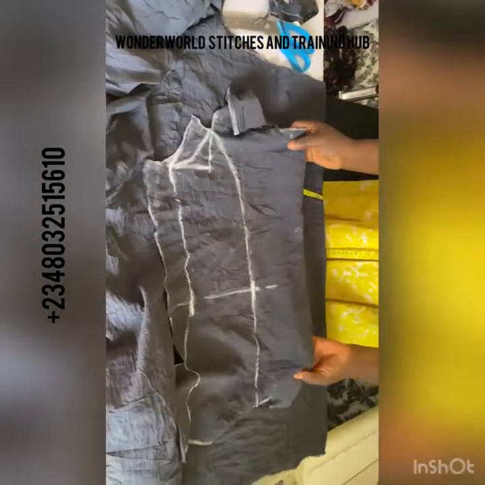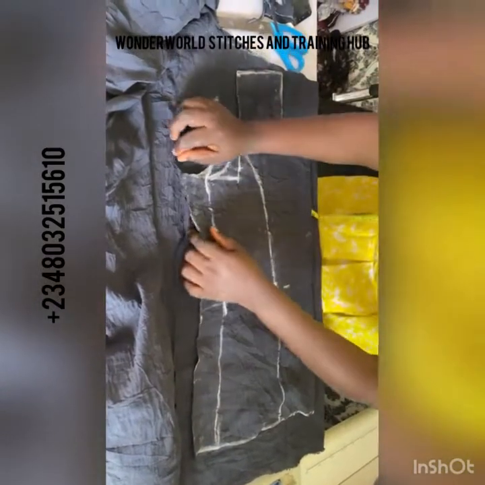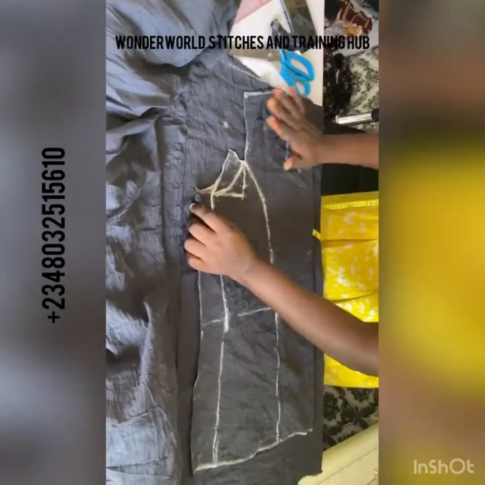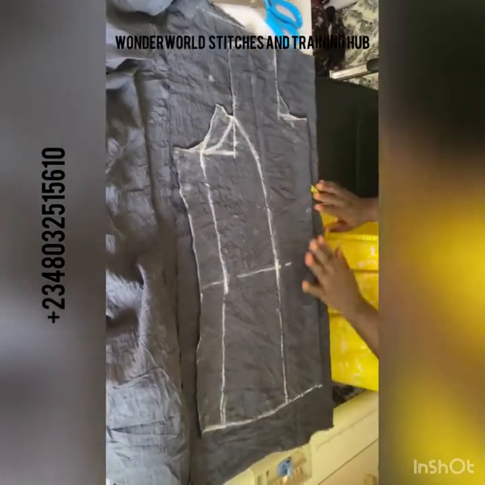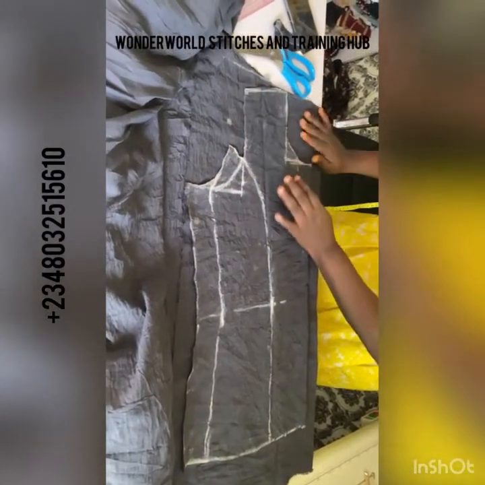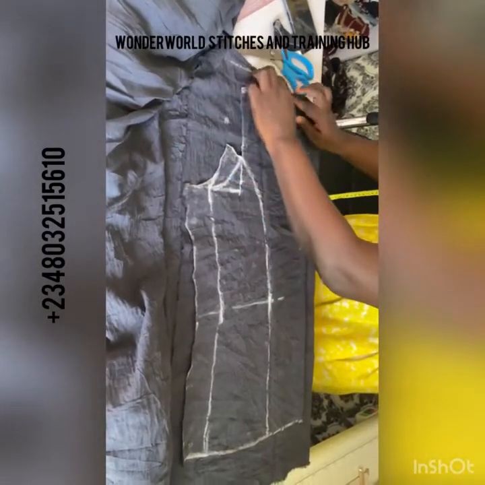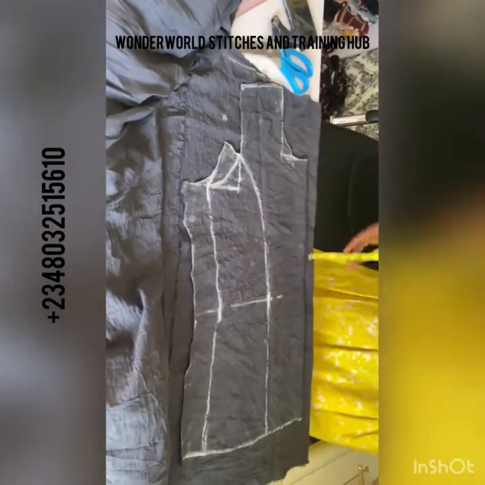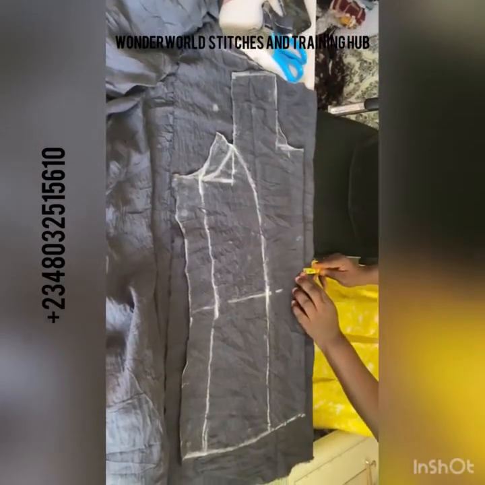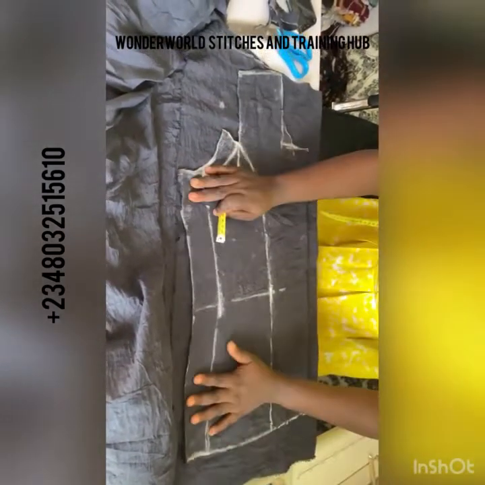So what you do is just place the front and trace it. I hope you are following. Then you confirm this. Mine should be 1.5. Now you can see 1.5. Try 2 at the middle, 1.5, 1.5 here. So you are good to go.